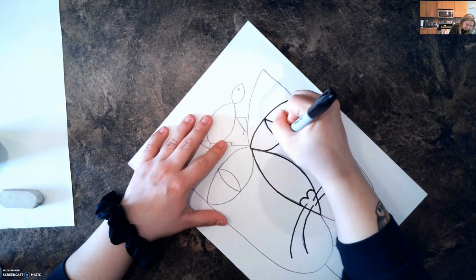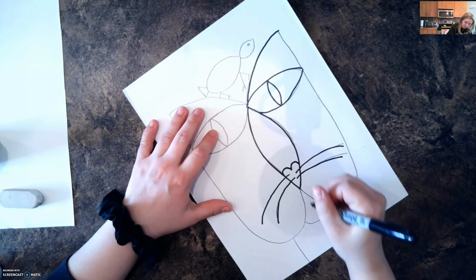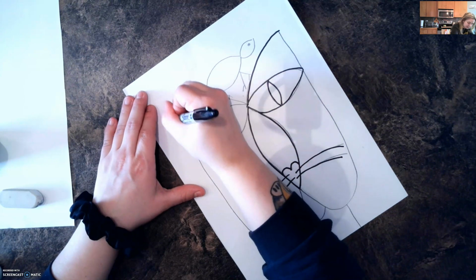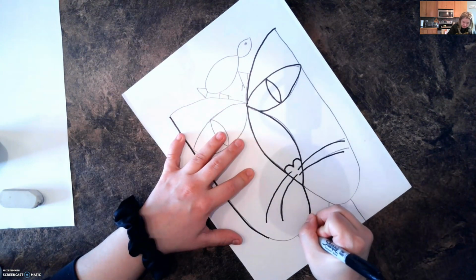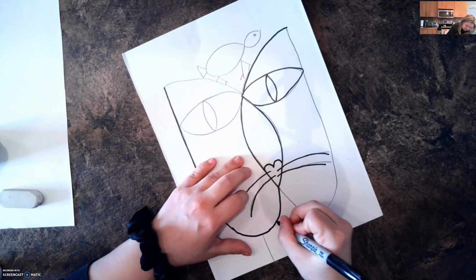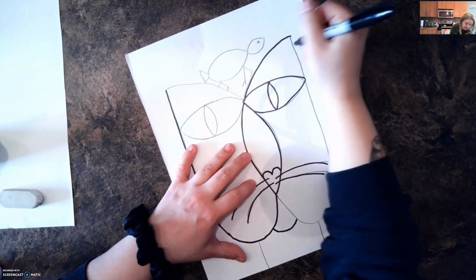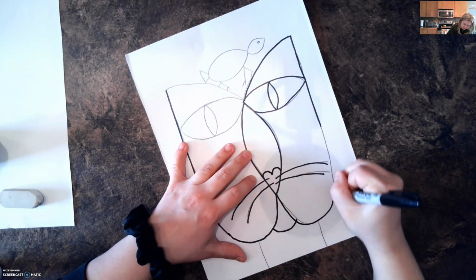So I'm going to get this all outlined, and then like I normally do, I'm going to go back with my eraser and erase any pencil lines that might be hanging out that I need to clean up just to make this look more finished. So once I get this outlined and I get that eraser line cleaned up, we will move on to our next step.